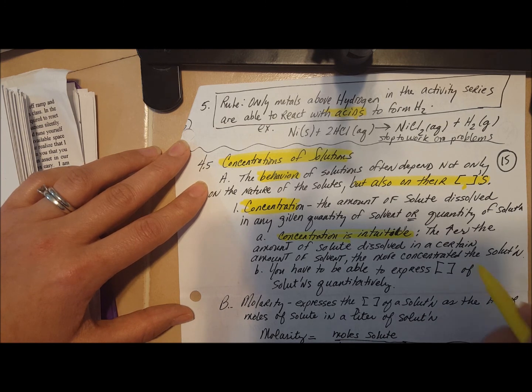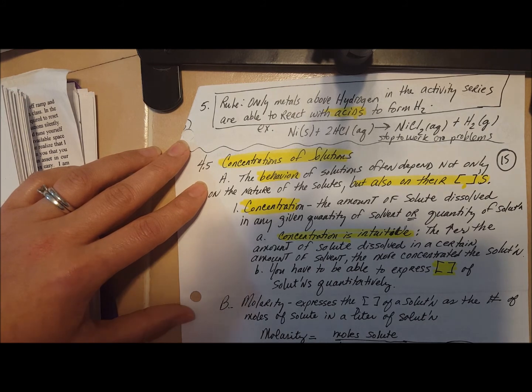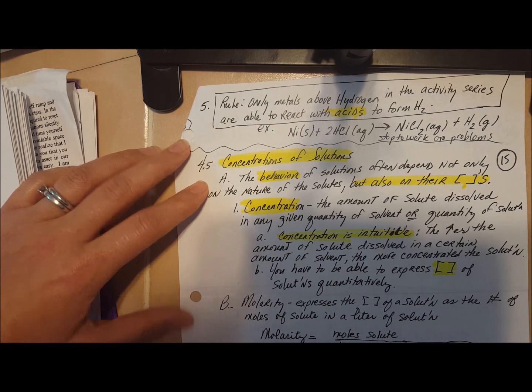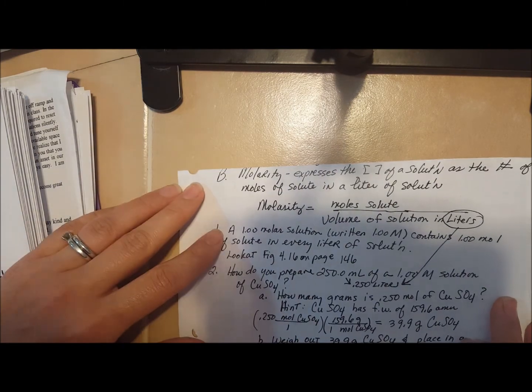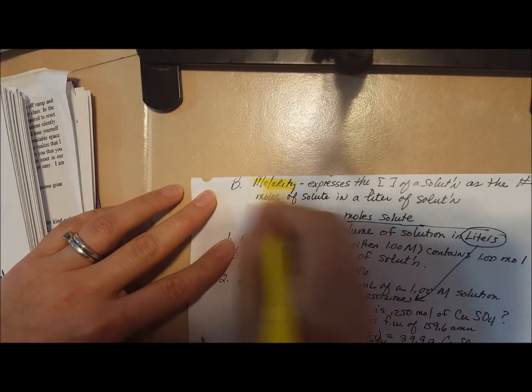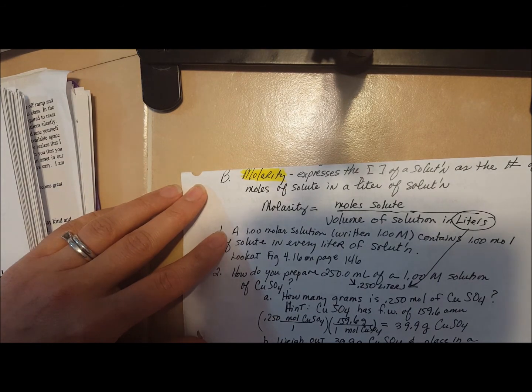You have to be able to express concentration of solutions quantitatively. What does that mean? That means that this whole section is going to be a lot of math work. When we're figuring this out, we have to deal with a term called molarity.